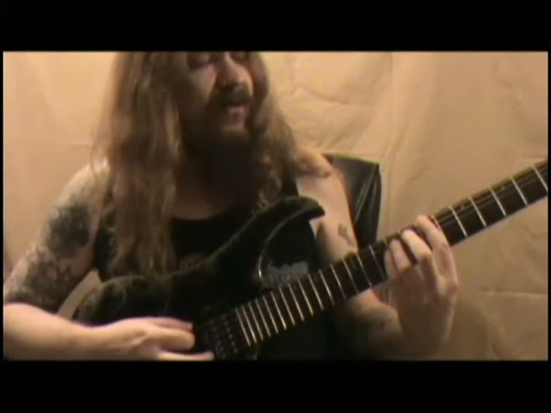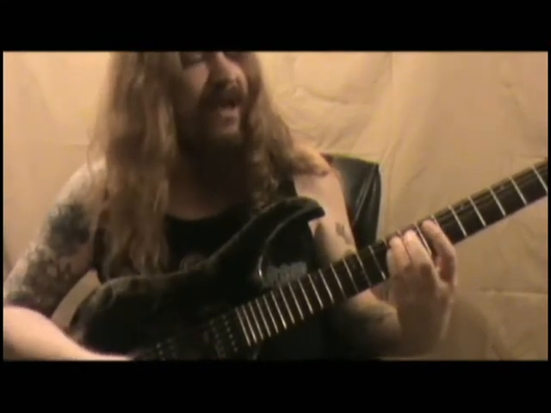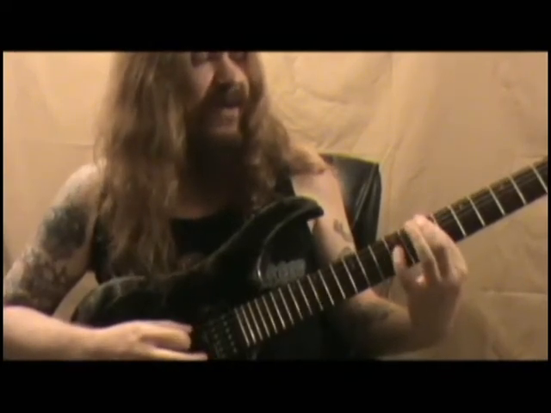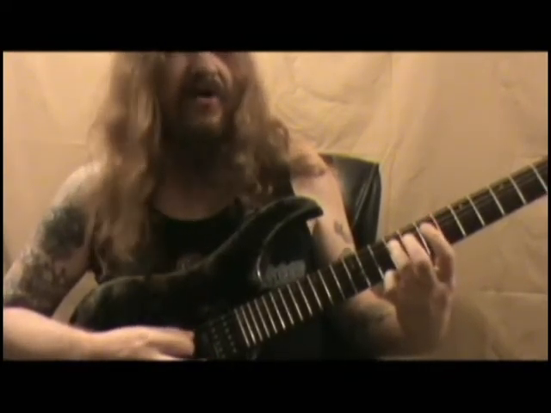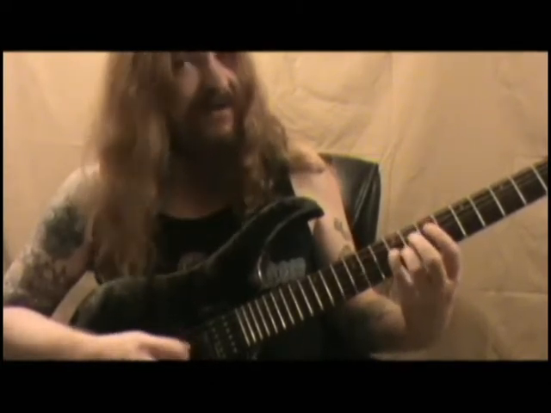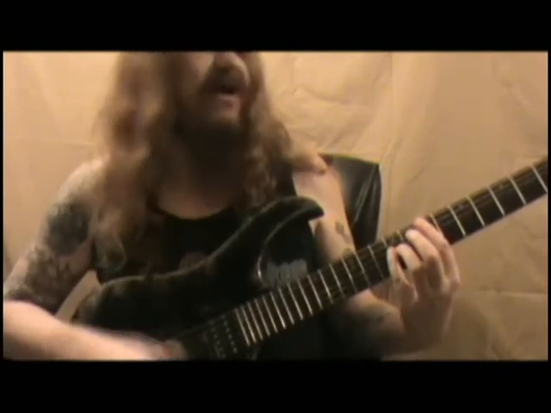Now, when you do a fourth, it's the same two notes. It's just now, instead of having the lowest note being the B and the higher note being the F sharp, now the F sharp is the lower note and the B is the higher note.